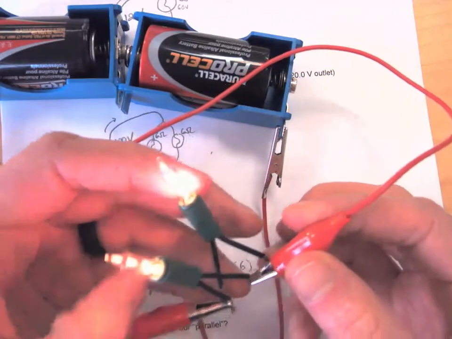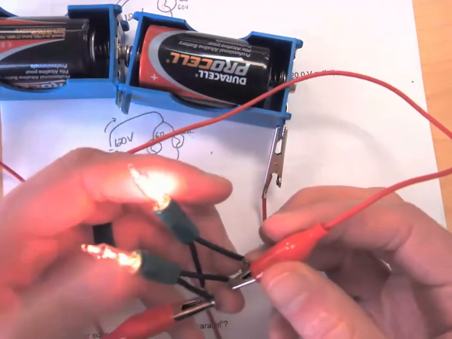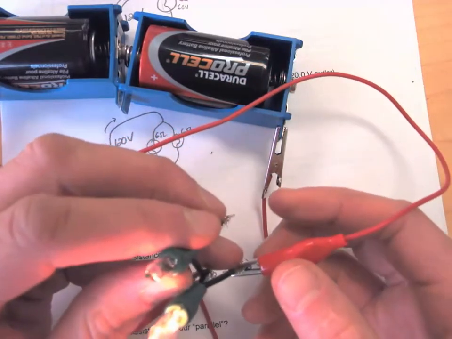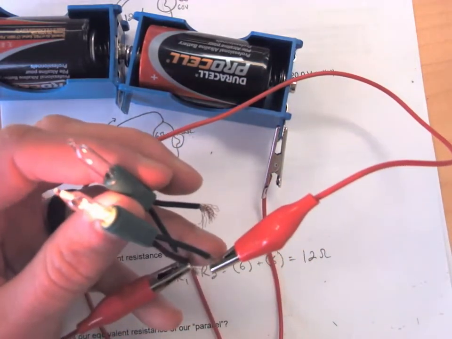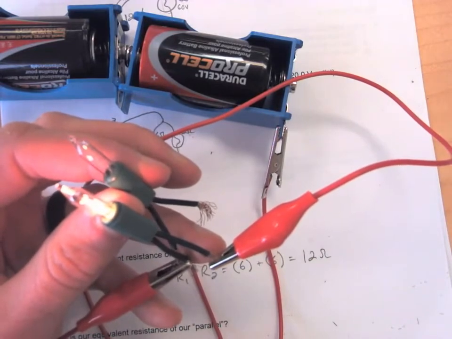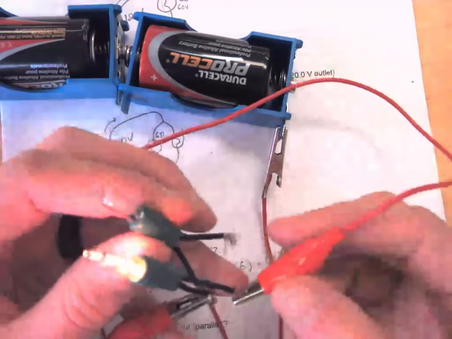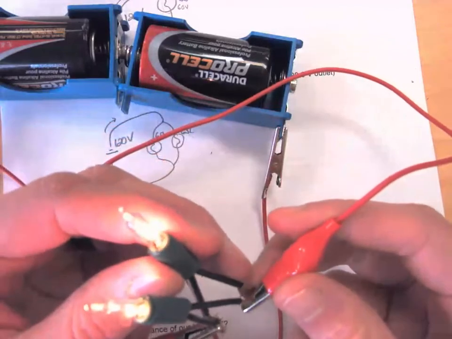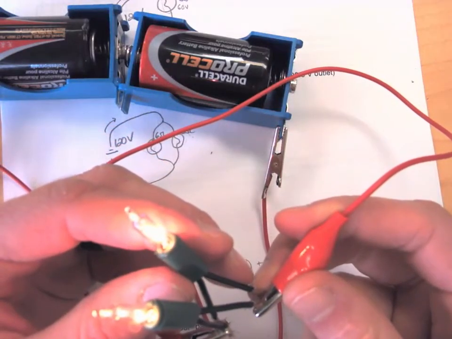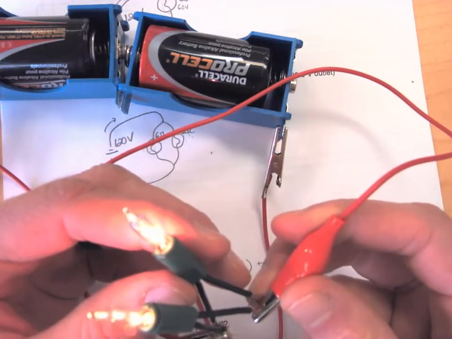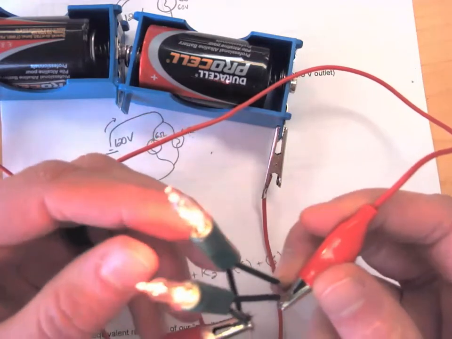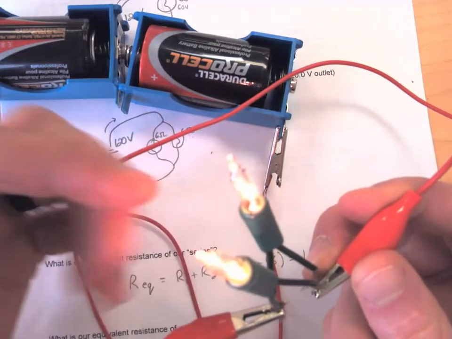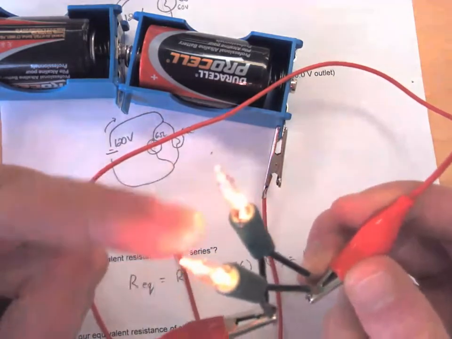So I took a reading before, and I found out when you're doing just one like this, the current running through the system is 0.14 amps. But then when I touch it with this second one, the amps increases to 0.26 amps. Okay, so it nearly doubles the amount of current that's going through, but you can see the voltage seems to stay the same.